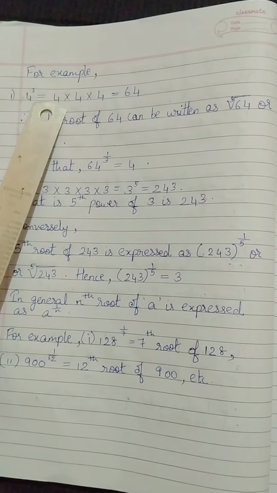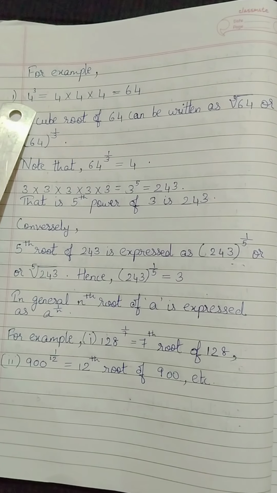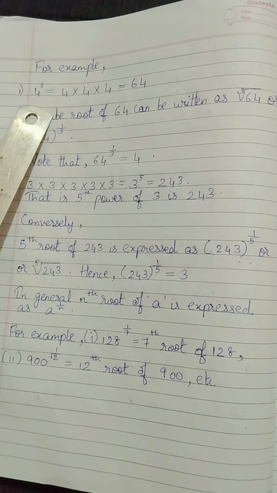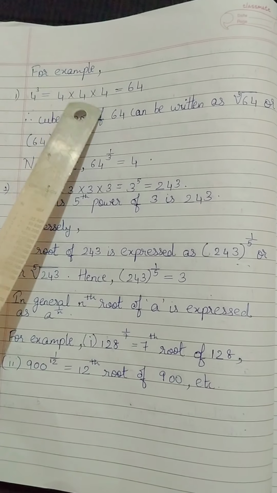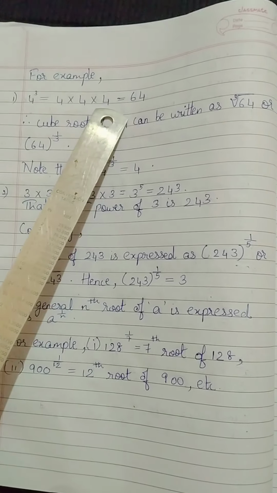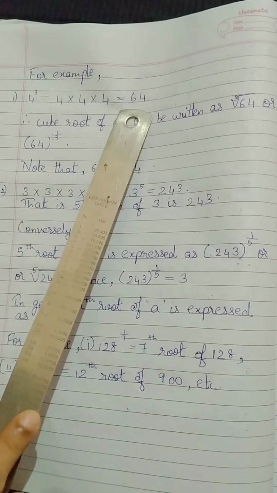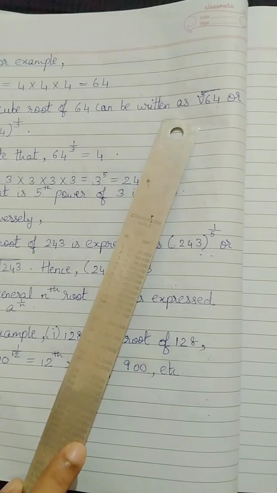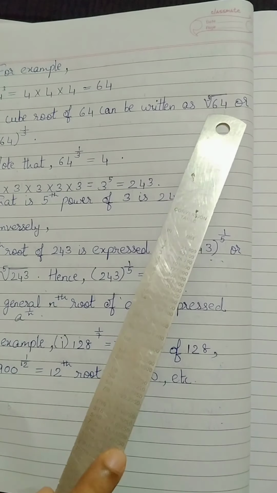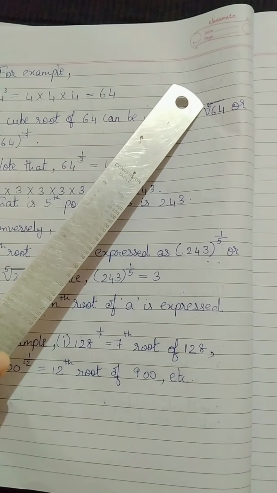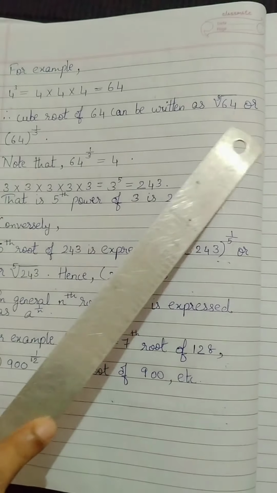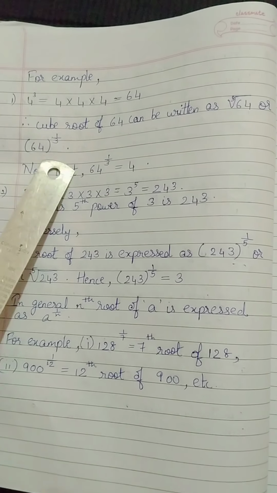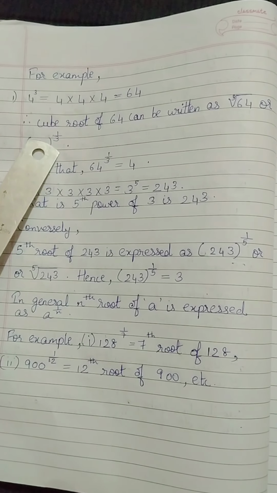For example, 4 raised to 3, where 4 is the base and 3 is the index, is equal to 4 into 4 into 4, which is 64. Therefore, the cube root of 64 can be written as cube root 64, with 3 written over here, or 64 in brackets raised to 1 upon 3, written in rational form.